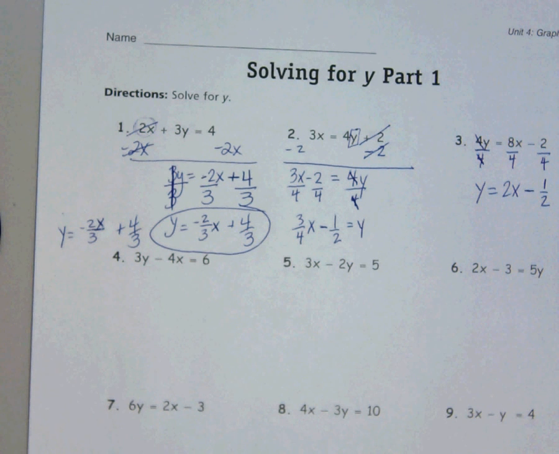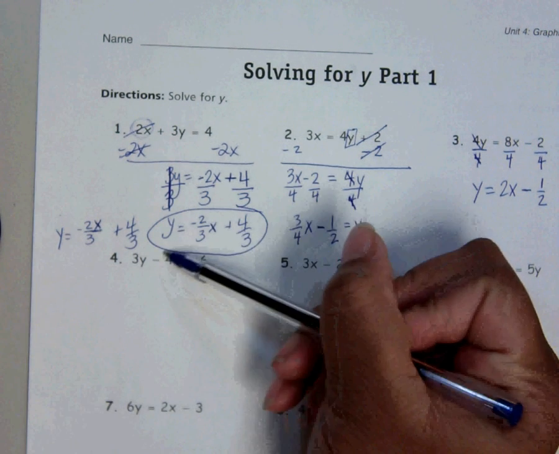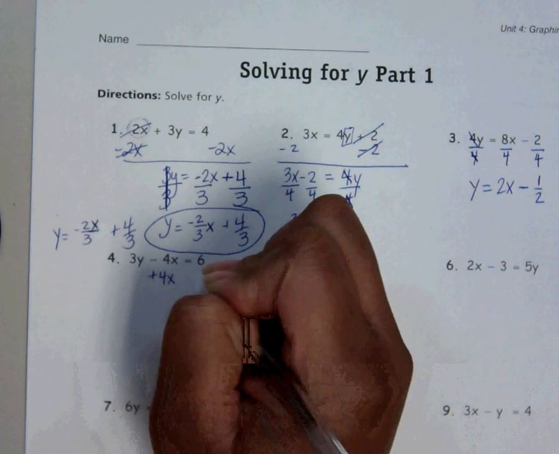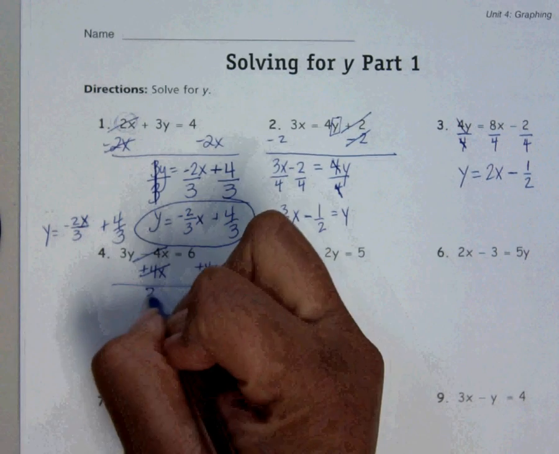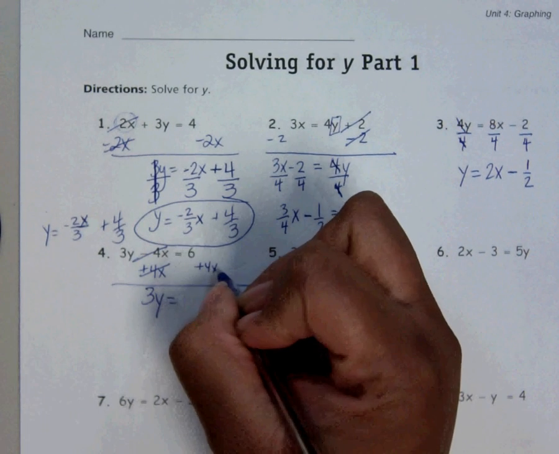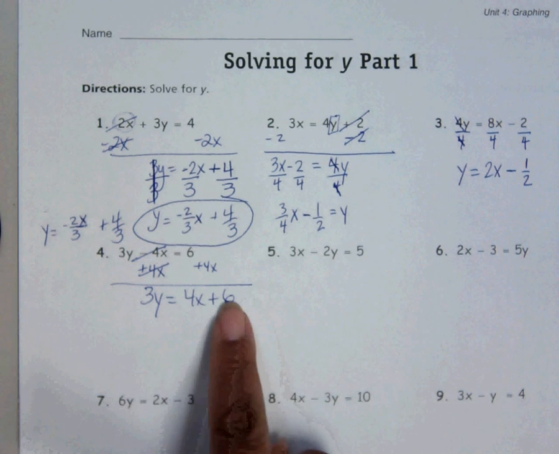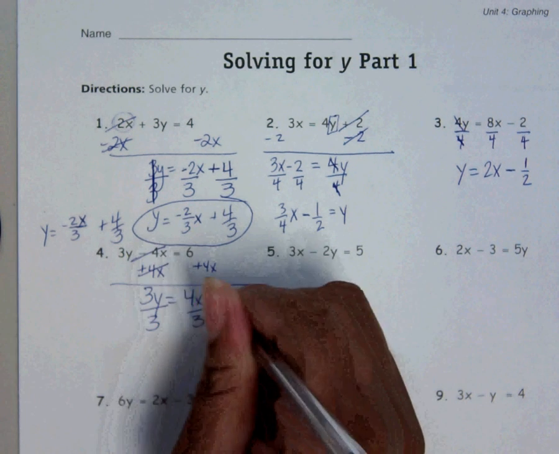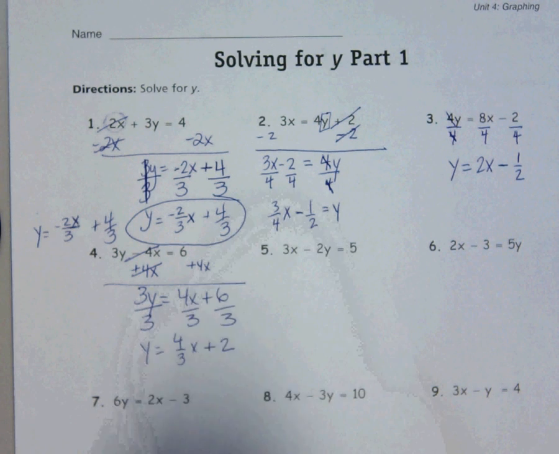Y and x, are they on different sides? No, they're not. So what do we do? We move them. You notice how the x term is here and not first? So plus 4x, plus 4x. Now I'm left with 3y. Now is that 10? No, it's 4x plus 6. Write them separate. They're different. This is a constant. That's the x term. Now divide by 3. So y equals 4 over 3x plus 2.